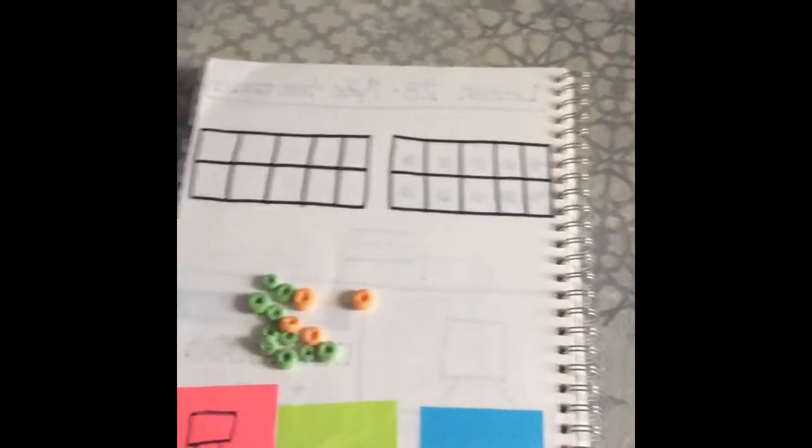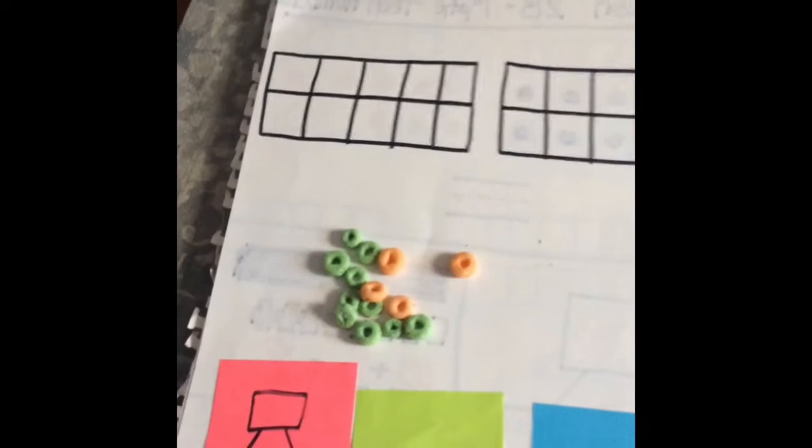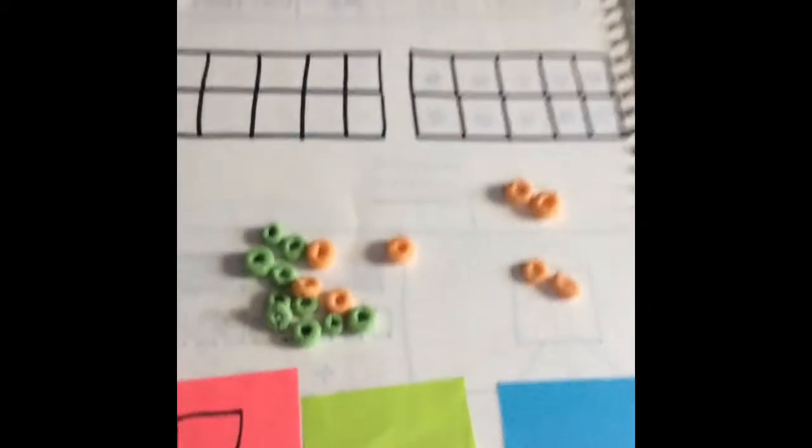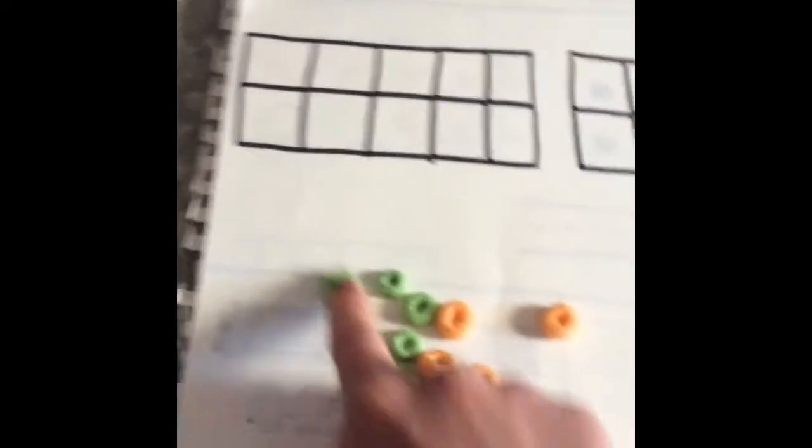Okay, so here we go. I'm going to pull these back down. Grab some more of these oranges from my assistant here. Give Mommy back this. Okay, and now I'm going to count and fill in my 10 frames. So I'm going to start with my greens again.